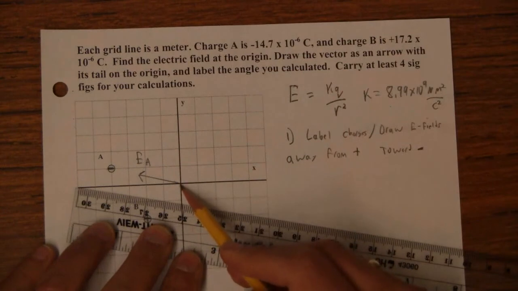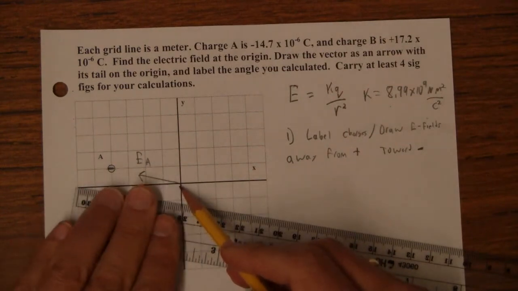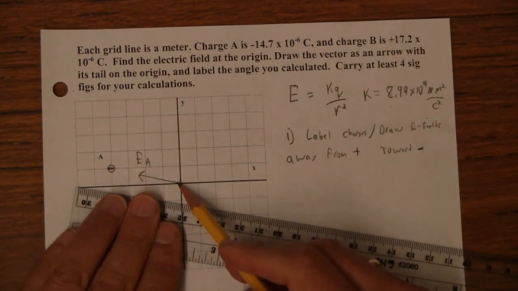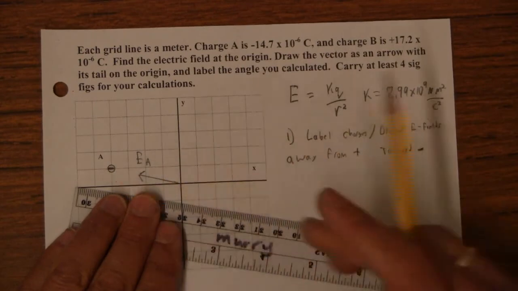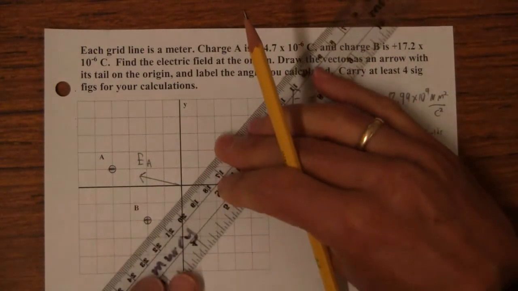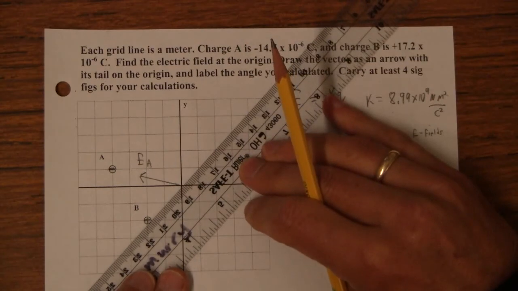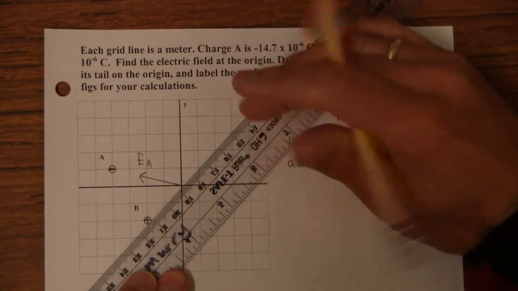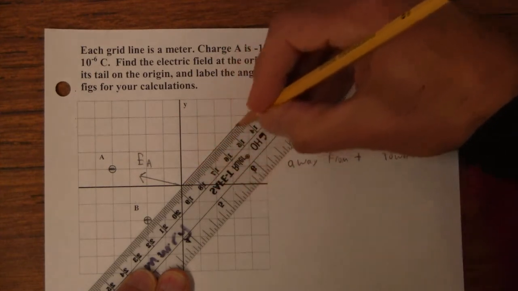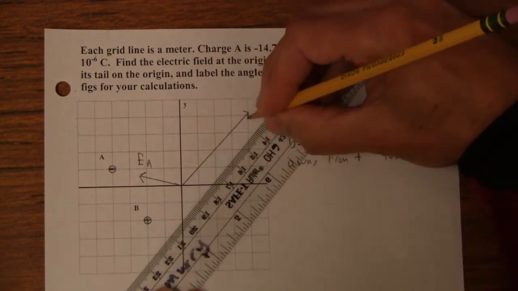In other words, if you were at the origin, you were a positive charge, and you can ignore the charge B for now, you would be attracted to that negative charge. But you'd also be repelled by B. So I'm going to draw B here. Okay. I'm going to draw B being a little longer.